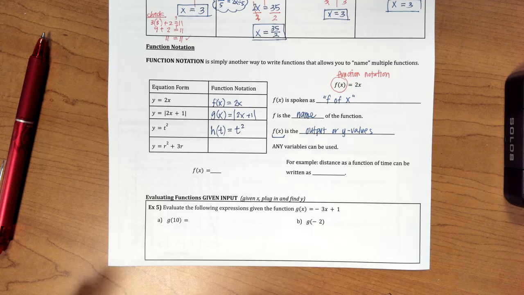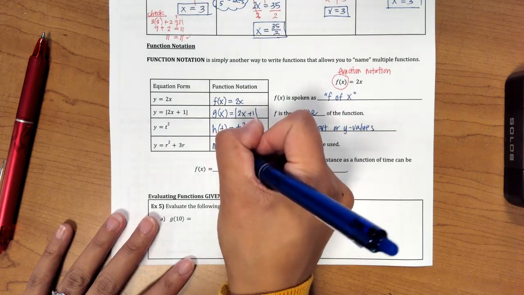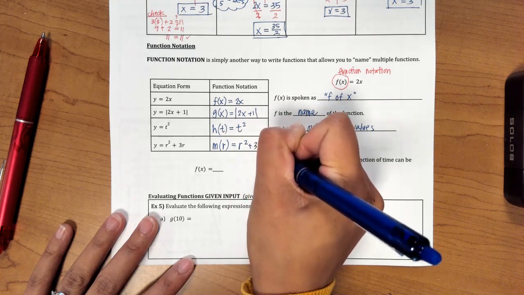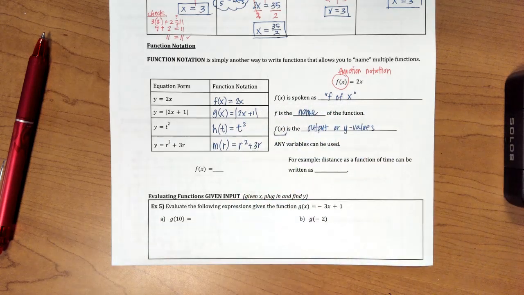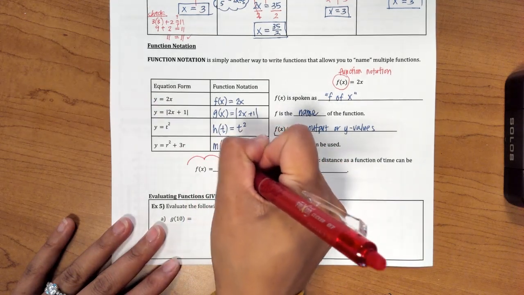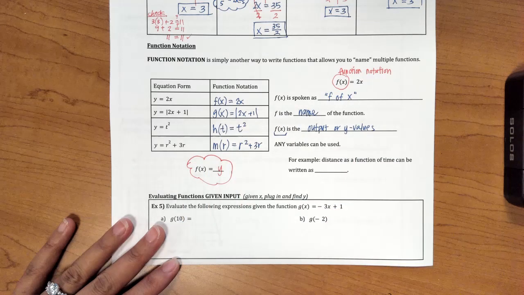And this last one, you can take a moment and try it yourself. Pick any variable, see if you can write it. I don't know, maybe I'll use m of r equals r squared plus 3r. So the important thing to remember is that f of x is just another way to write y.